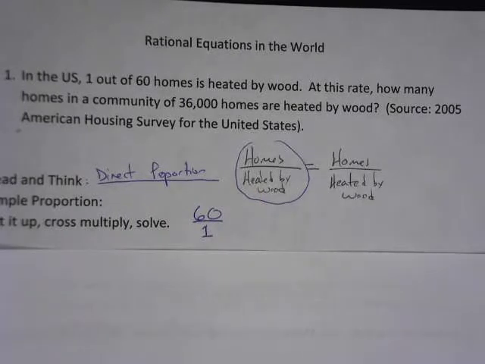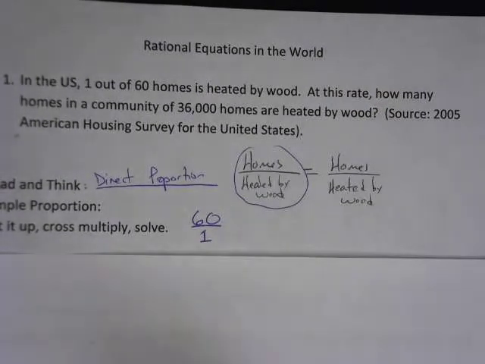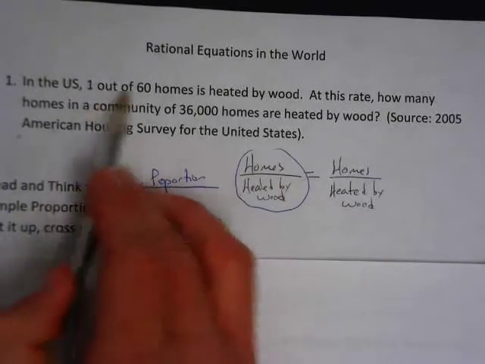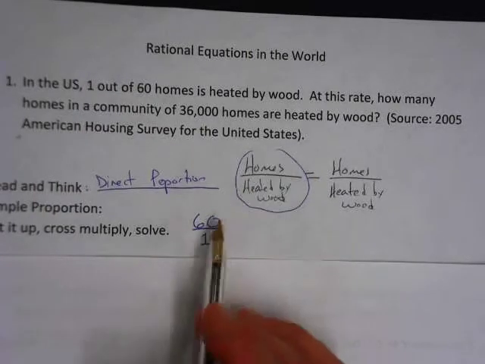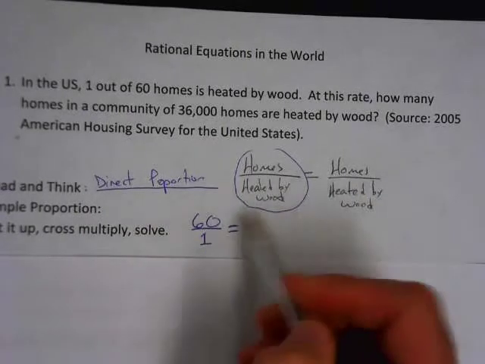And as I've said before, it can be flipped, it can be turned around. There's many different ways to set this up. But as I'm setting this up, this is how I'm interpreting it. You can interpret it differently and still be correct. So we have the total number of homes is 60, and then every one of them is going to be heated by wood. So if I'm setting up the proportion, I'm looking at it this way. This would be my original proportion, or my original ratio.